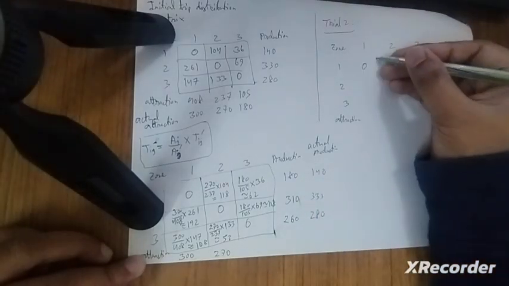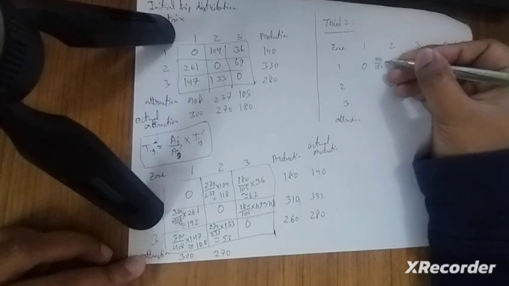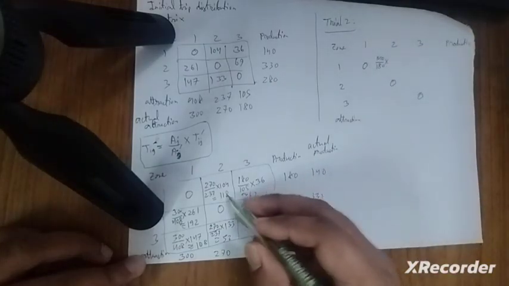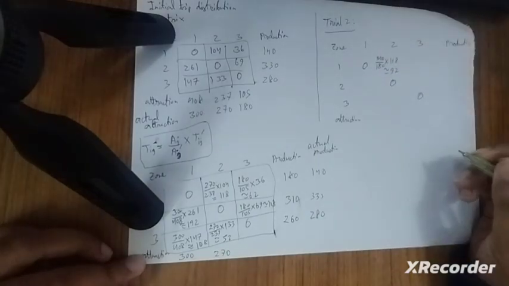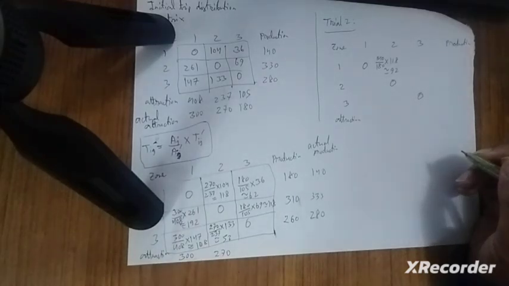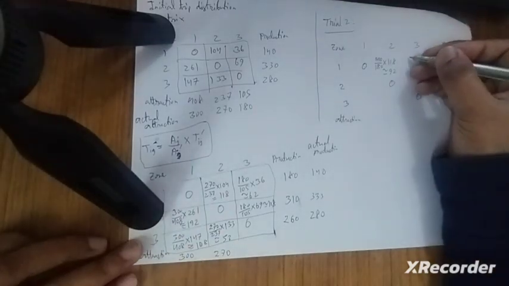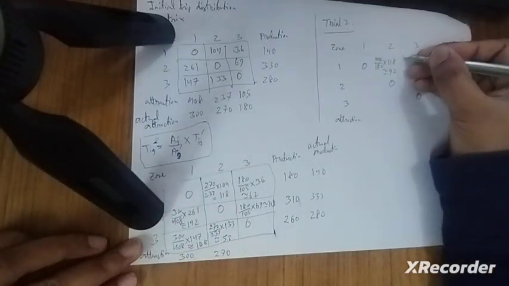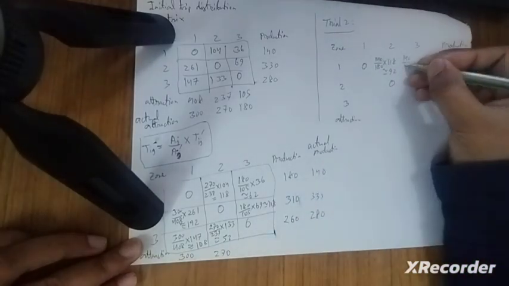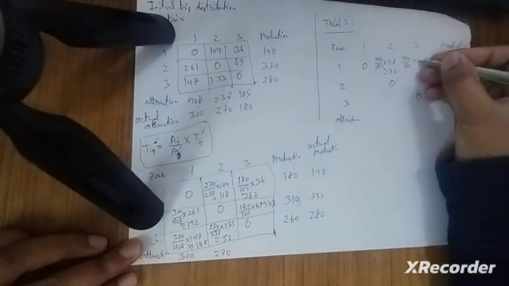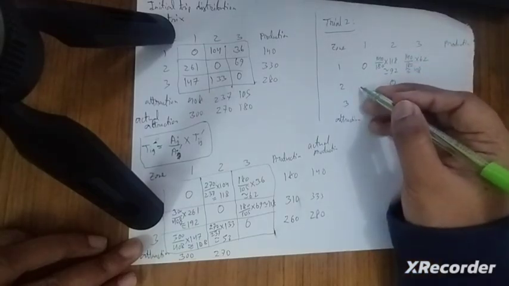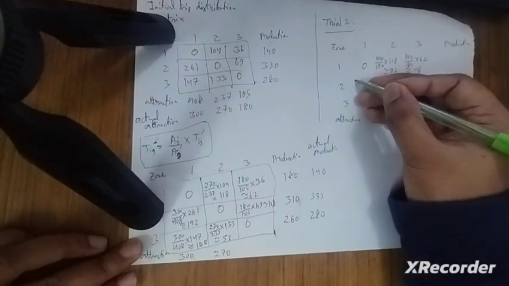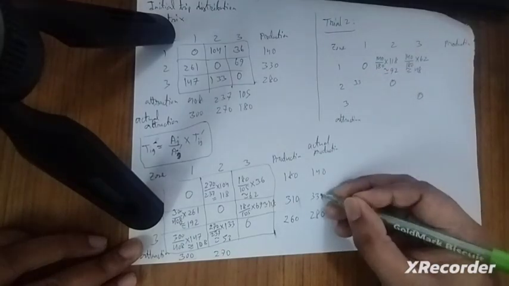Our actual production was 140, production was 180 here, and the trip was 118. So this gives us a value of 92. Always remember that the trip should not be in decimal, it will always be a rounded value. Similarly for 1 to 3, our actual production is 140, production is 180, into trip 62, which gives us 48.